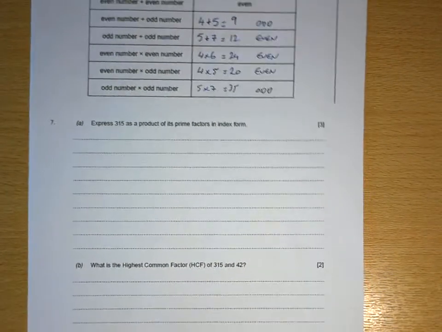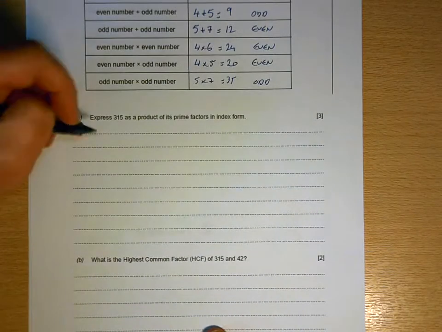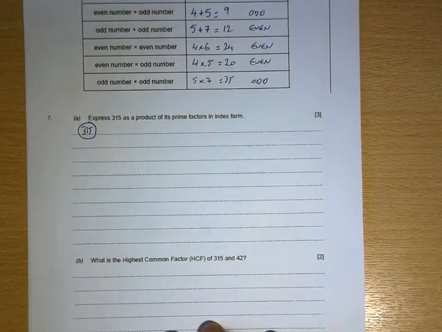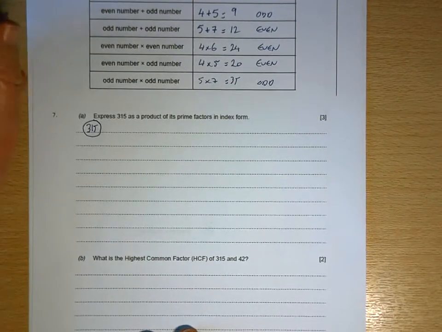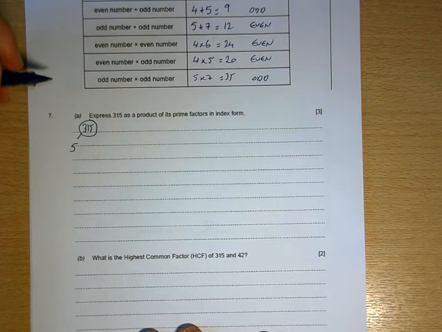And finally, question 7. Express 315 as a product of its prime factors in index form. So we start with 315. It's not prime because it ends in a 5, so I can divide by 5.